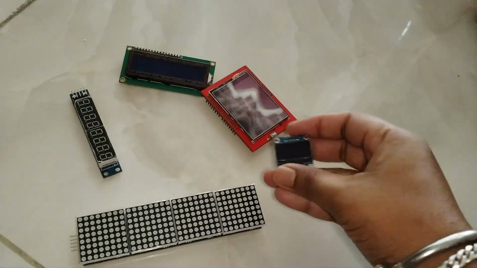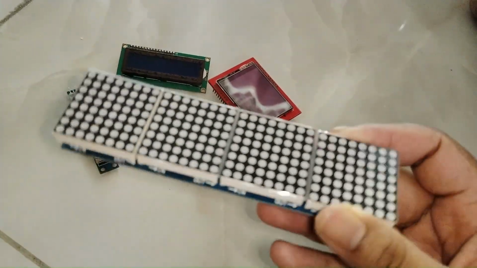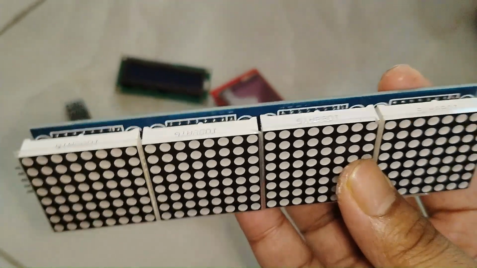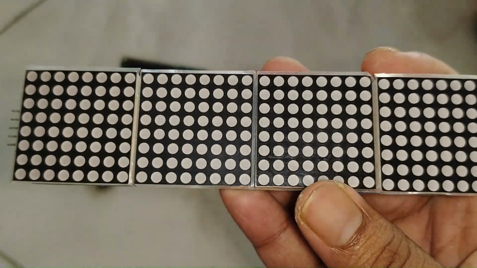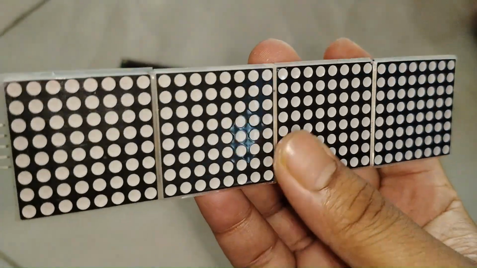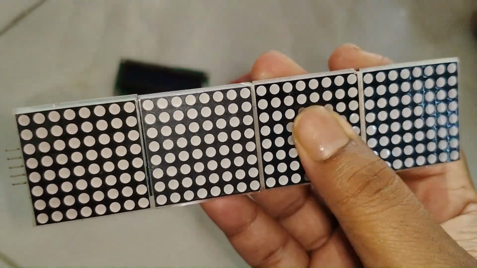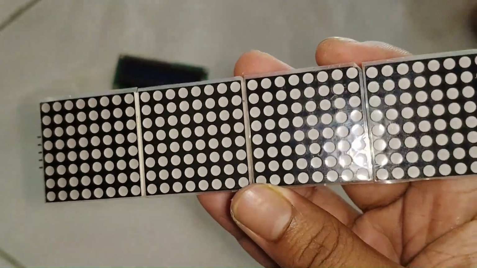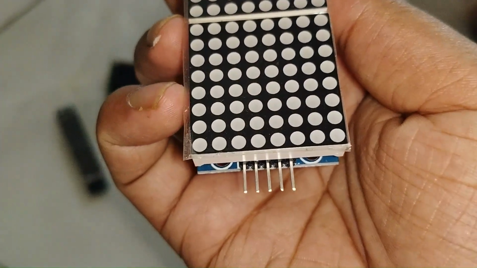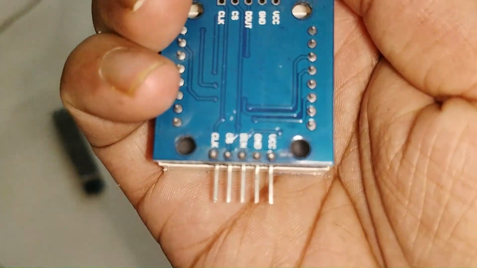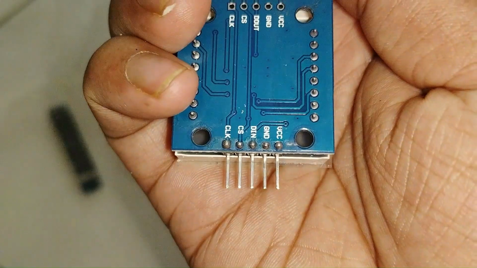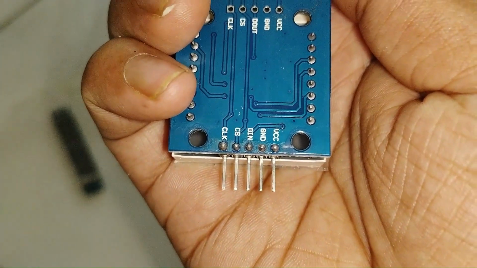Okay, this is a 64 by 8 LED matrix display. It is a low resolution display, but it is very useful when you want to make a scrollable notice board or something like that. It will be a very good choice for you. Very easy to use. You can see there are only 5 pins, 2 of them power and 3 pins for communication with the Arduino.